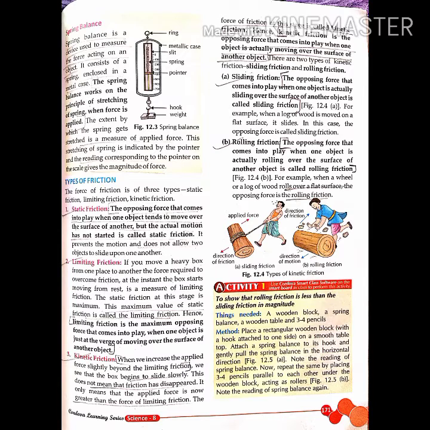सो दिस टाइप ऑफ फोर्स ऑफ फ्रिक्शन इज सेड टू बी एज स्टैटिक friction. It prevents the motion and does not allow the object to slide upon the another. अब इसमें क्या होता है, फर्स्ट वन अपोज कर रहा है, तो फर्स्ट ऑब्जेक्ट का मूवमेंट दिखाई नहीं देता.